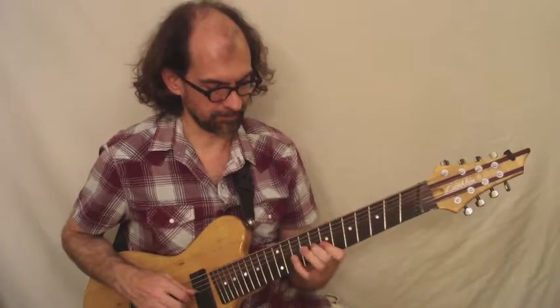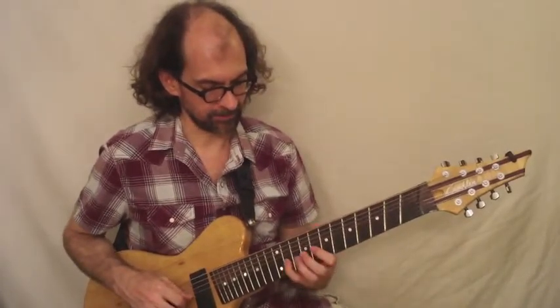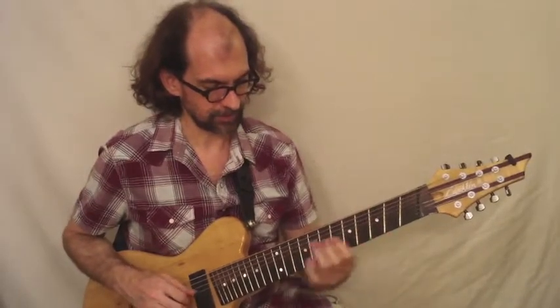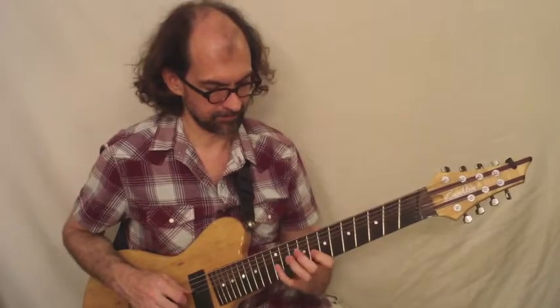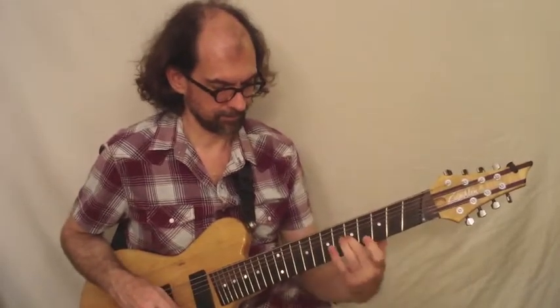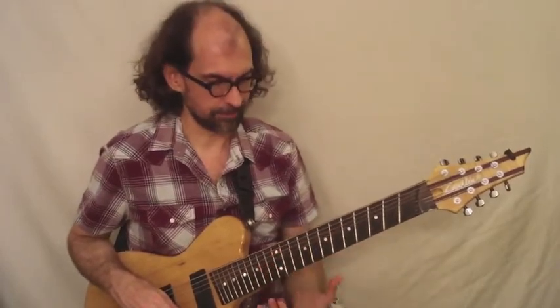I played them in both different places just to compare the two. I'll do that with each one of them. Minor 7, half diminished, major 7. So just to really get to know where those notes are in both places on the neck.